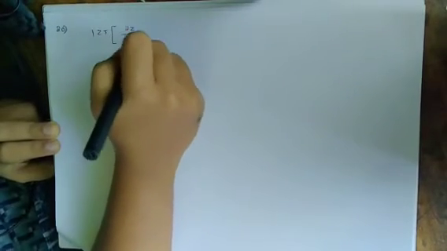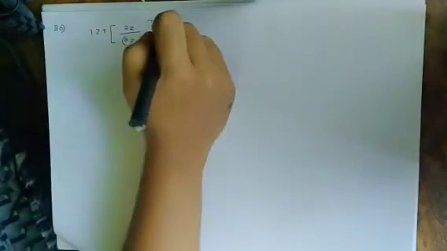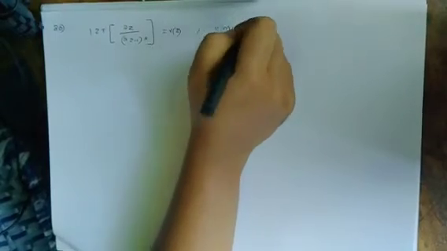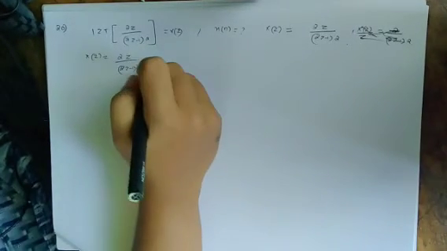I have to find the inverse z transform of 2z divided by (2z minus 1) the whole square. So the z transform is given here. Let it be X(z). We have to find x(n). So X(z) equal to 2z divided by (2z minus 1) the whole square.